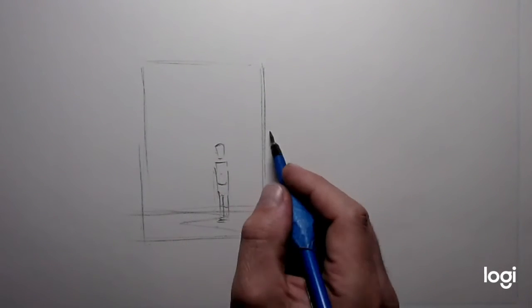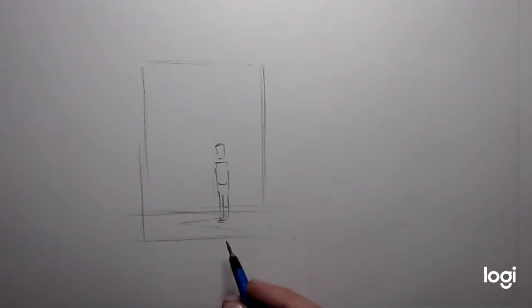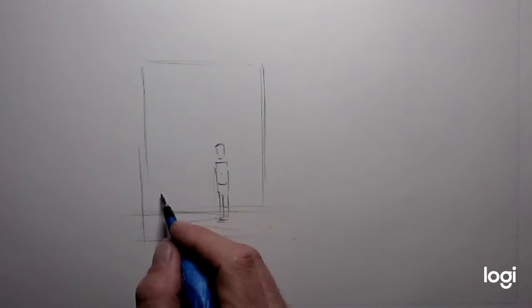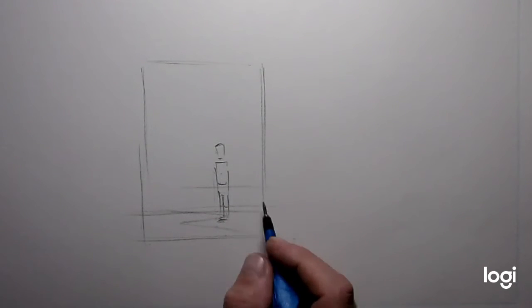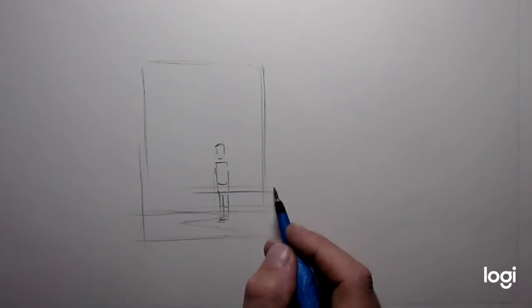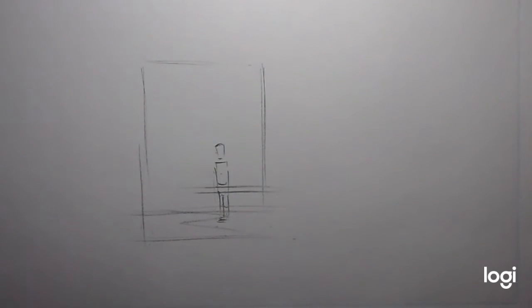So let's say that the store has a countertop. And so this guy is standing at a countertop. And here it is. And we need to be able to see some of the top of the counter.